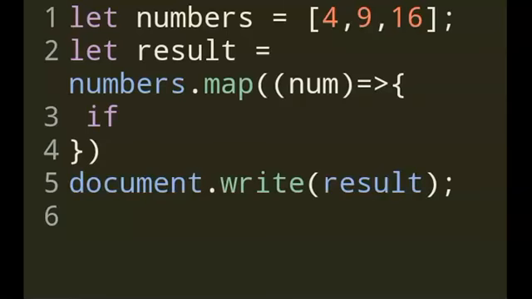If num percentage 2 not equal to 0. That means usually, for even numbers, any number percentage 2, the result will be 0, right? But for odd numbers, it is not equal to 0. So I want to talk about odd numbers.